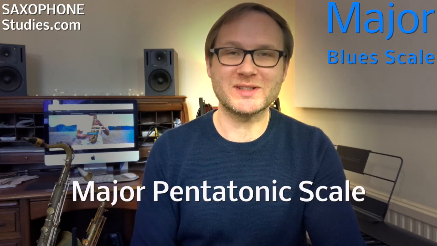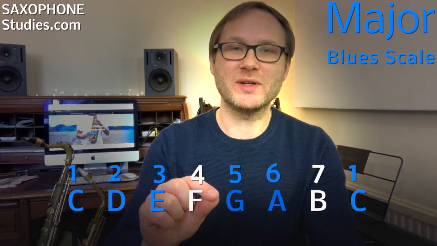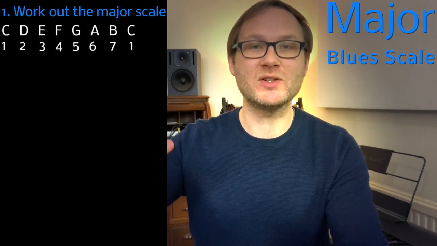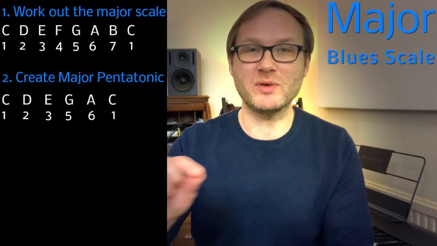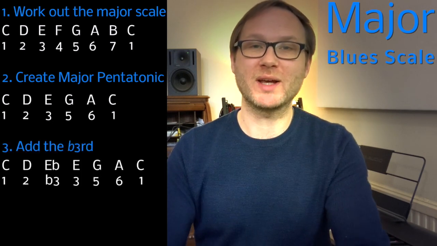To get from the major scale to the major blues scale, the first thing we need to do is extract the major pentatonic scale. And you do that by taking out of the major scale the 1, 2, 3, 5 and 6. And you'll see I've done that on the screen now. And this gives you the major pentatonic scale. Once we've got this, we need to add in an extra note, which is the flattened third. And in this case, that's an E flat. And there you have the major blues scale. So you've got the major scale, you take out the major pentatonic, the 1, 2, 3, 5, 6, and then you add in the flattened third, and that gives you the major blues scale.